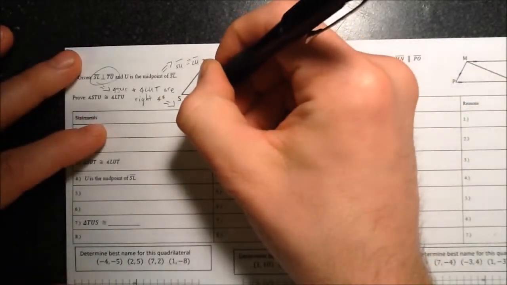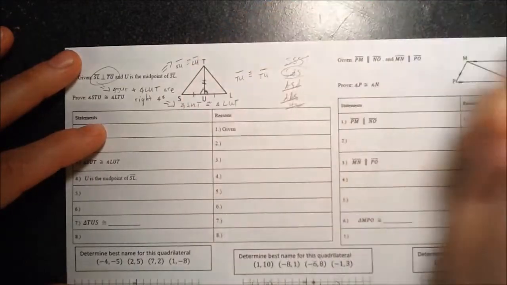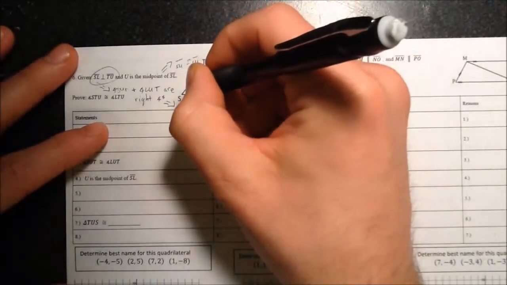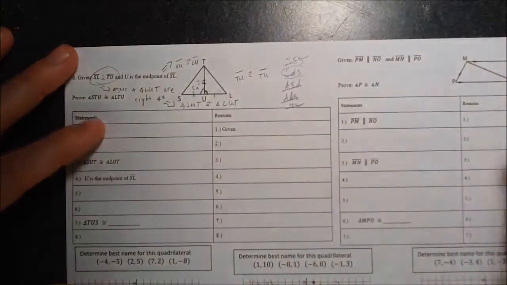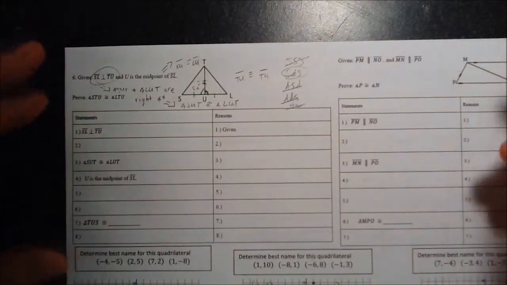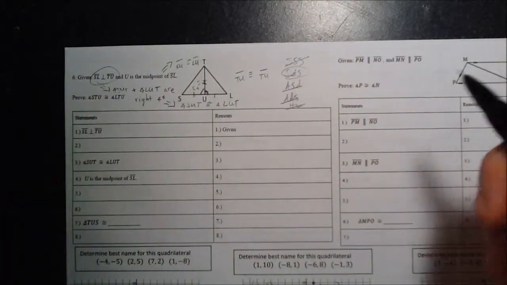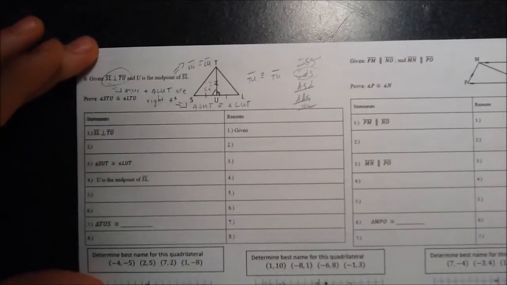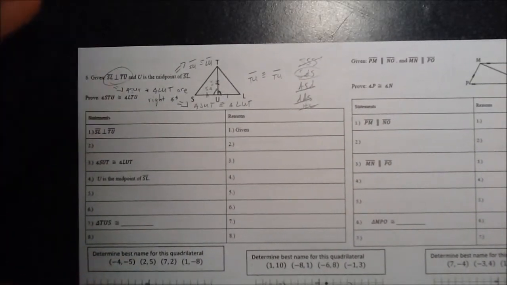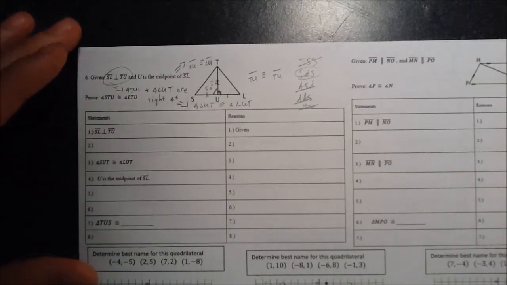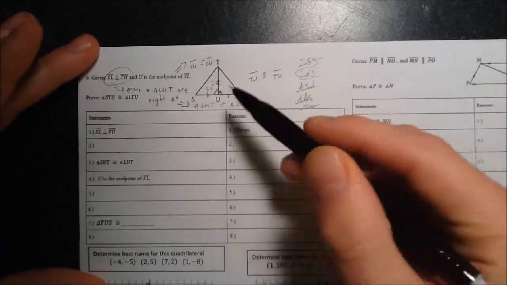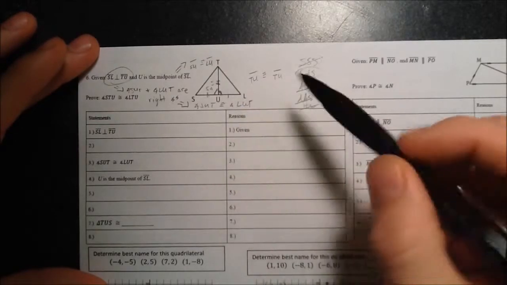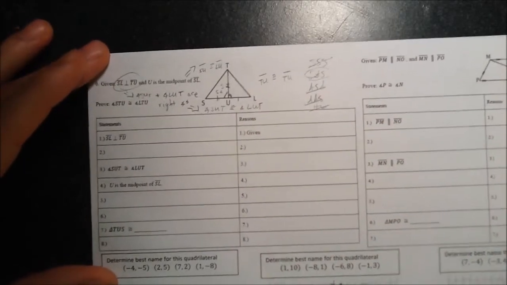So now that I've proven that this angle is congruent to that angle, I can say these 2 triangles are congruent because of side, angle, side. And now that I have those 2 triangles are congruent, then I'll use CPCTC to prove that these angles are congruent. So I've got my game plan. Now I'm just going to execute it, only after I've come up with a game plan and I know exactly how I'm going to start and finish this proof.